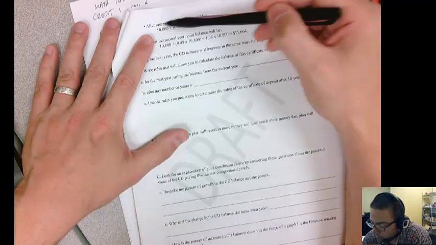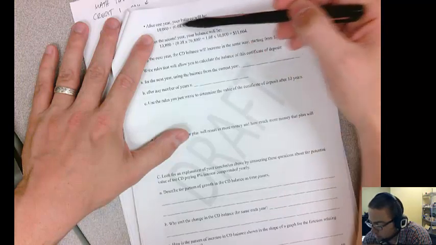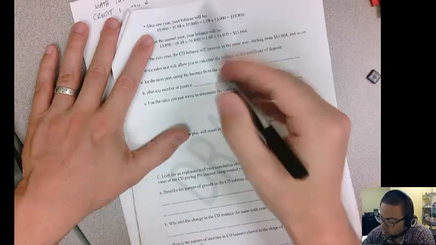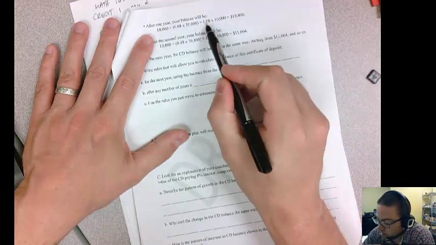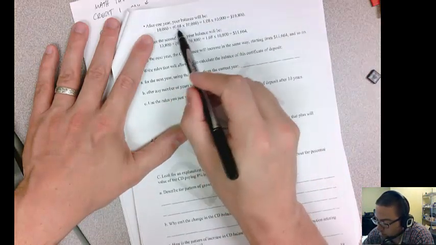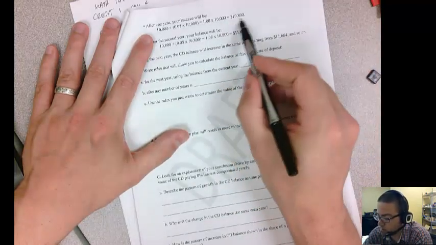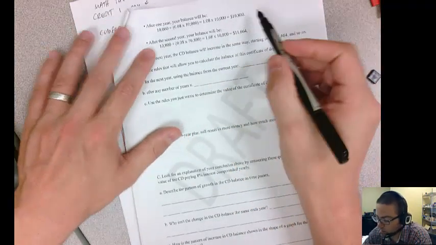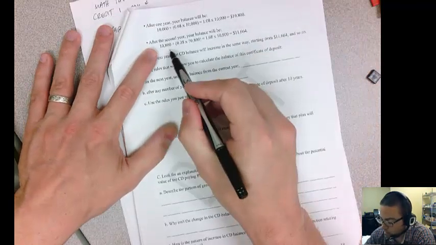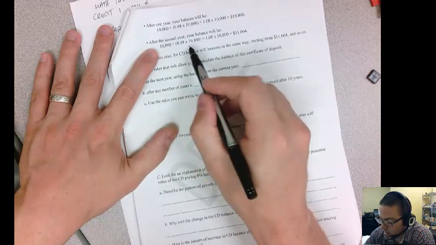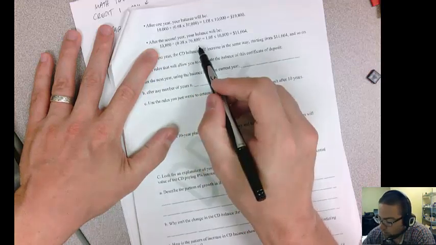But what happens is the $10,000 plus 8% times the 10,000 is really the same as just saying 100% plus 8%, right? 1.08 times 10,000, which is 10,800. And then that new amount for the next year gets 8% interest added.